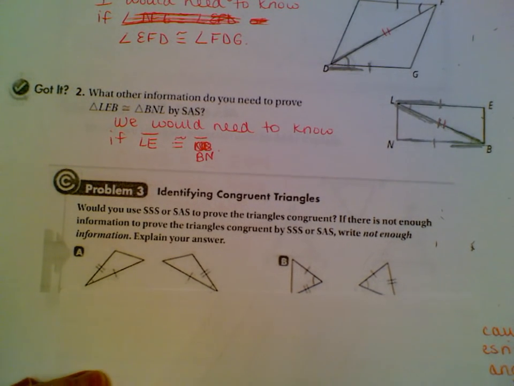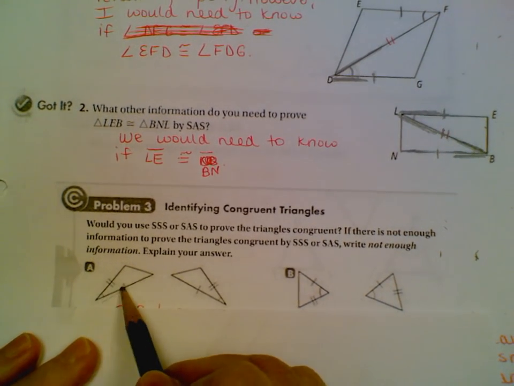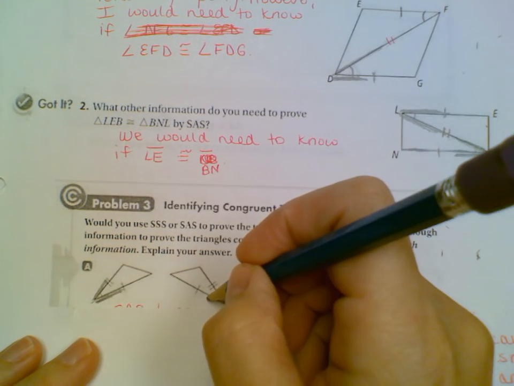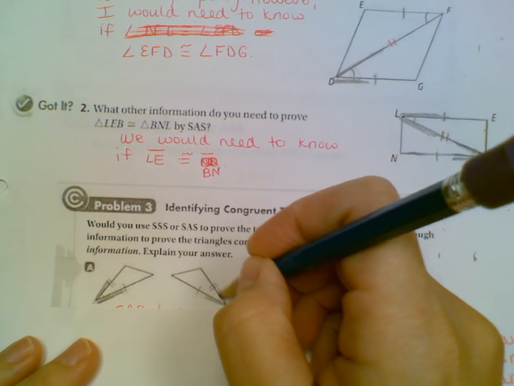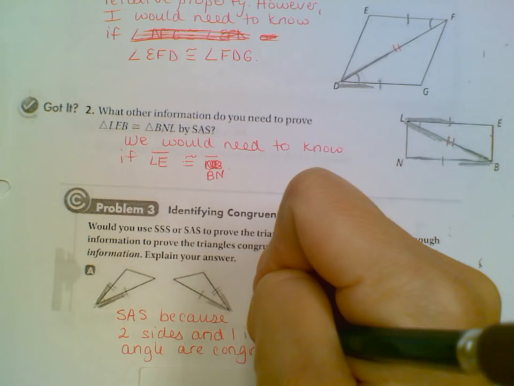So here's my first set of triangles. I see I have one pair of sides, two pairs of sides, and then I try and see where my angle is at. If I highlight my two sides that are congruent, the angle that is in between those two rays is the included angle. So I would have side angle side, and then I would explain I have two sides and one angle congruent. And more importantly, I have the included angle congruent.